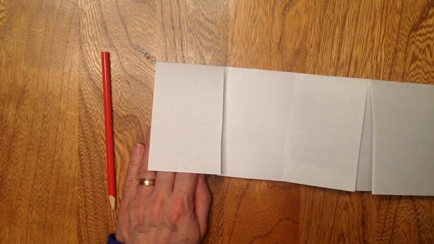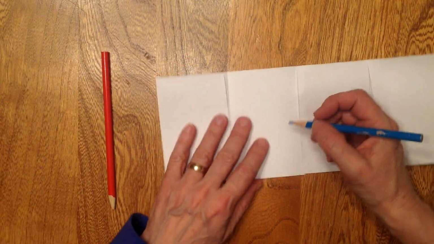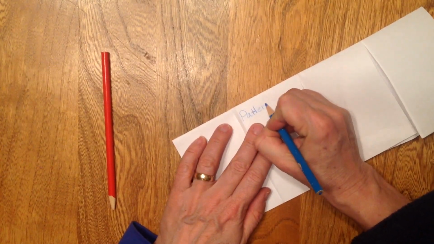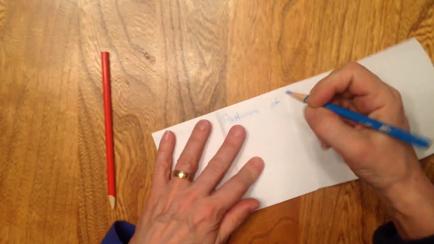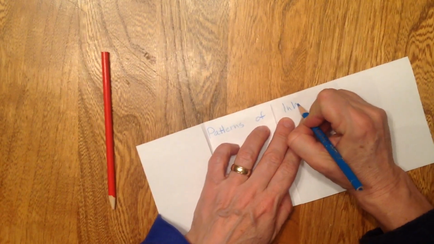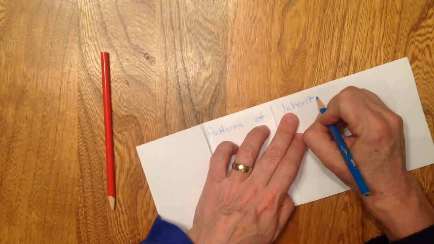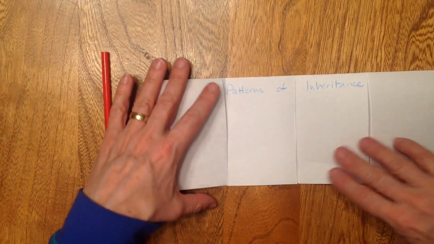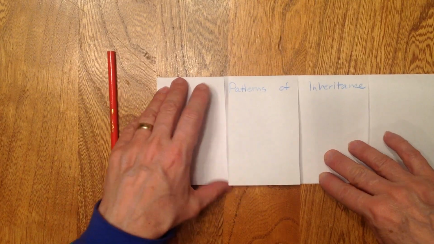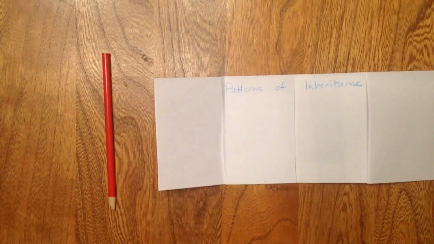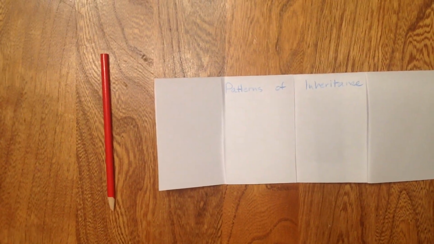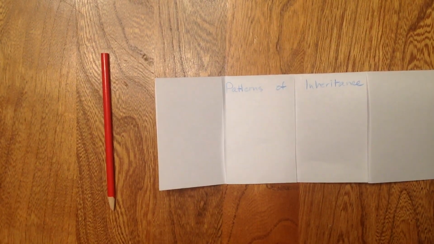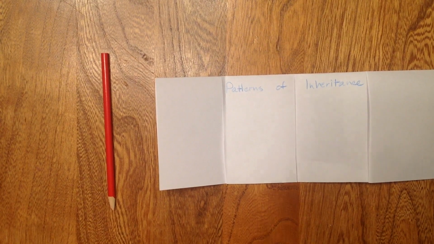So on the outside, we're going to entitle this Patterns of Inheritance. And as you might suspect, we are going to study 4 of these. The first pattern of inheritance that we are going to study, or make a foldable for, is called incomplete dominance.